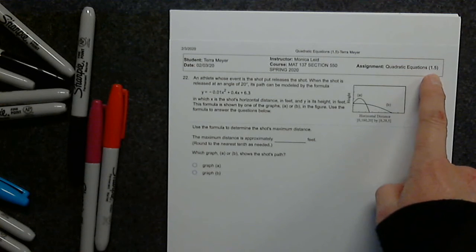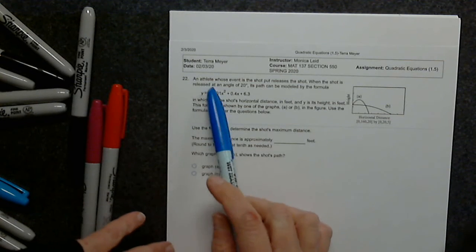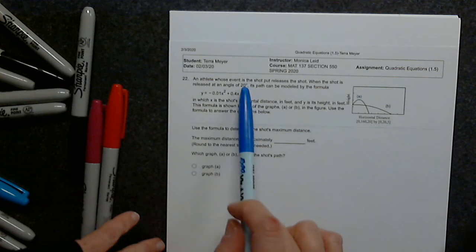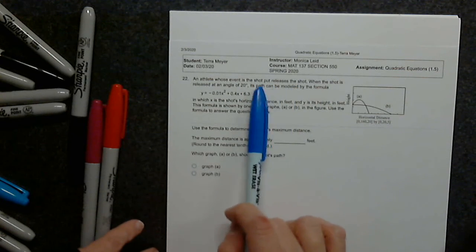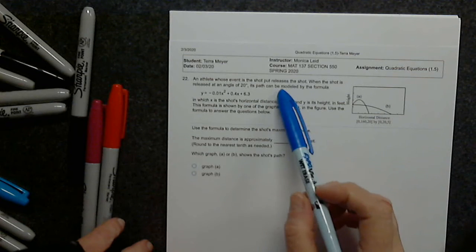22 in section 1.5, and let's read it together. An athlete whose event is a shot put. Shot put release. I'm not sure what the... I'm assuming it's a... You throw the... Okay. Sorry about that. I'm not familiar with that.